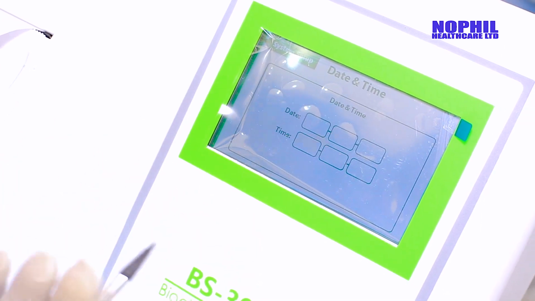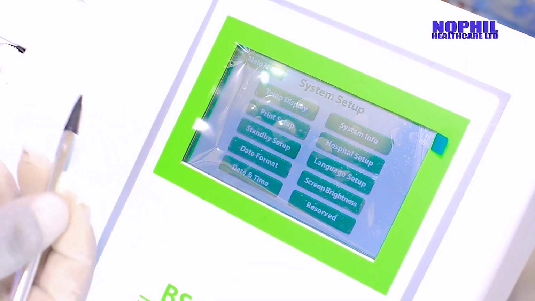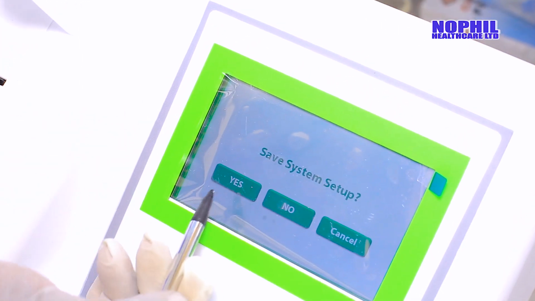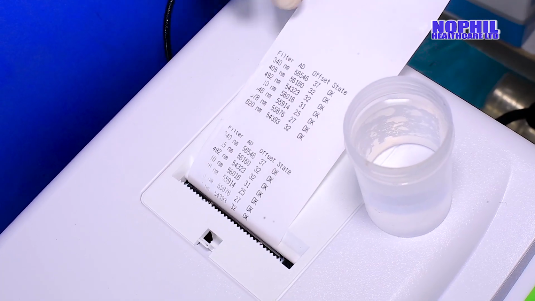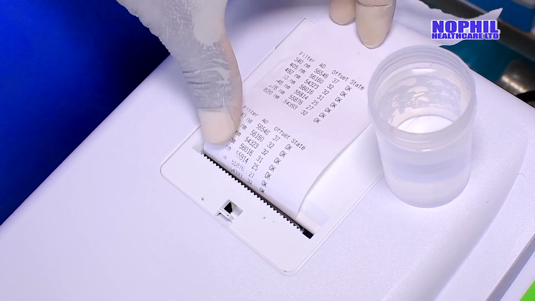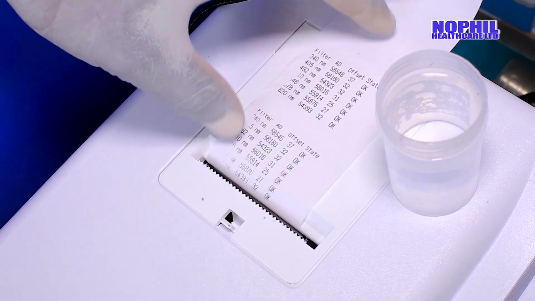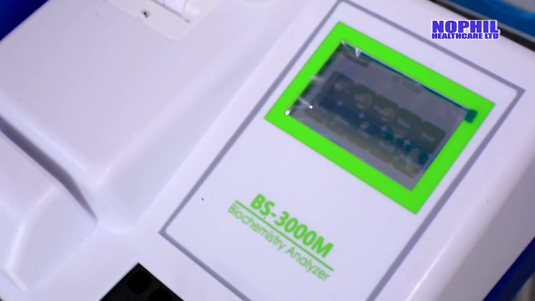You can change even the date and the time. You can set the time the way you want. After you've done that, you just go to the function and click yes to save what you've set. You can see the printout, the status of the machine. The machine is in good condition, it's very stable. It has complied with the calibrated parameters and the software being programmed.